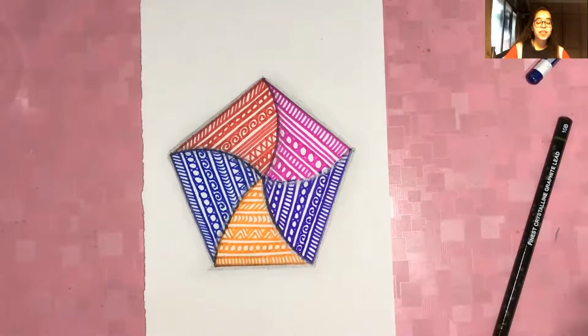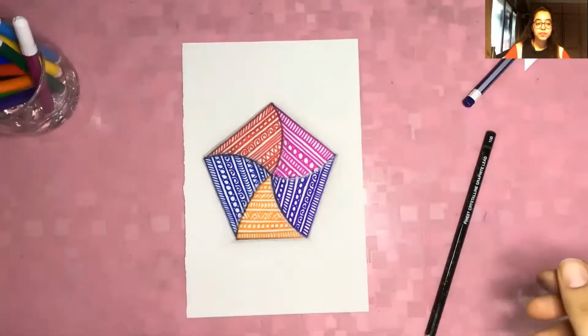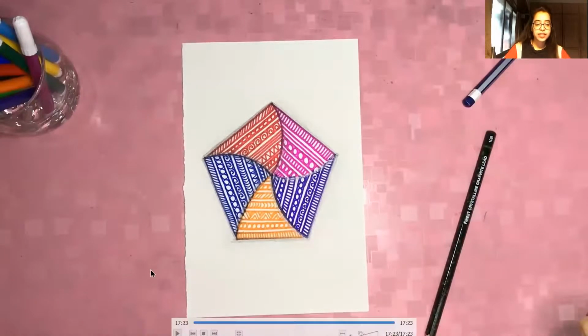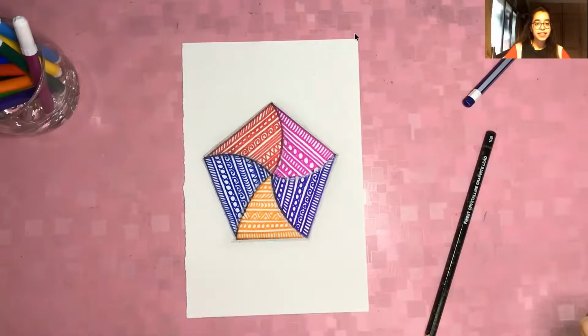Yes, so I hope you have all just followed this process, followed this technique up till now. And that was our class for today. I hope you all enjoyed making this 3D illustration, this 3D Zentangle illustration with me.